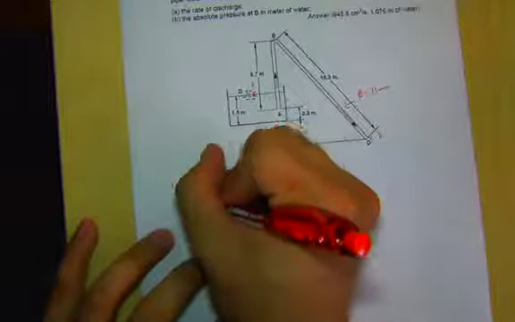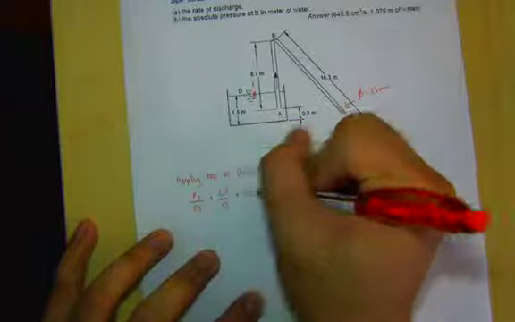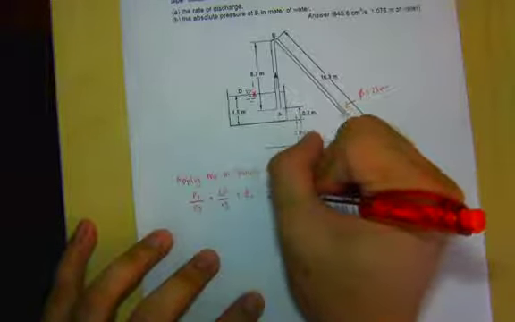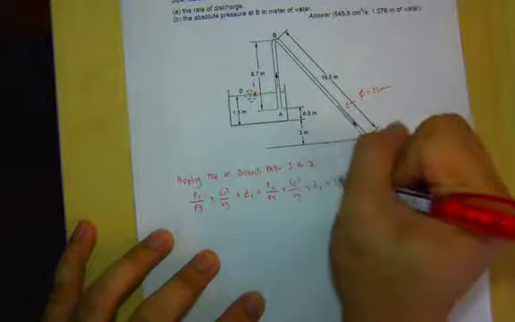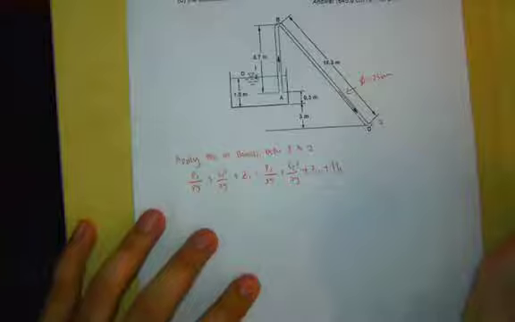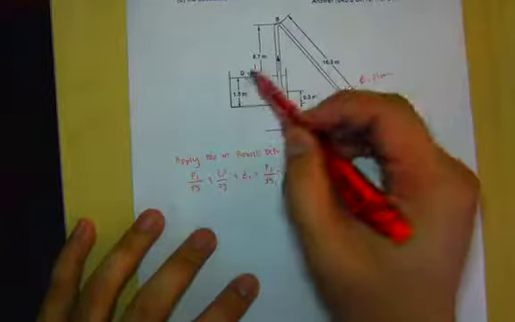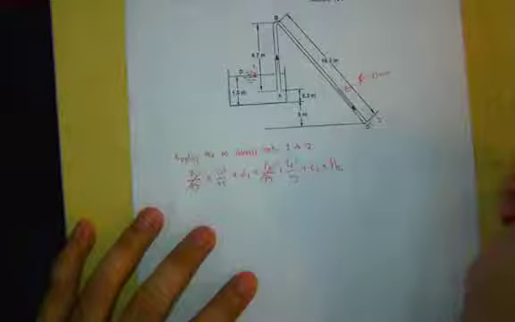So to find out the flow speed, we need to apply the Bernoulli equation, preferably between 2 points. So maybe here and here. So I label here 1 and 2. So what we'll do here is apply the modified Bernoulli between 1 and 2.